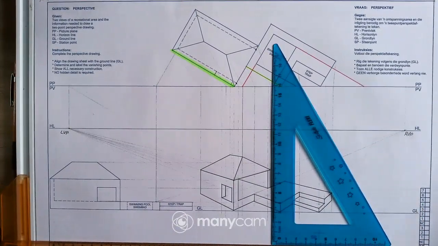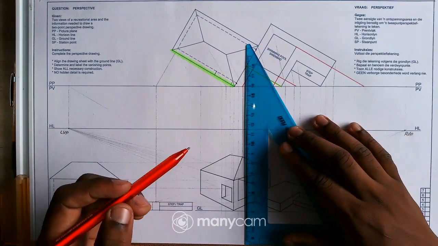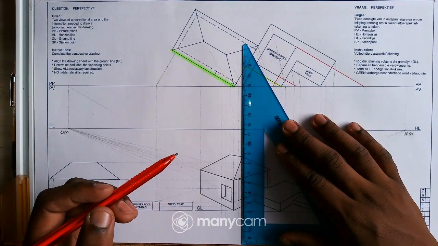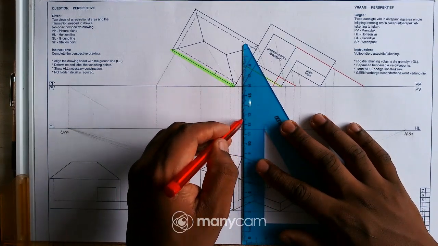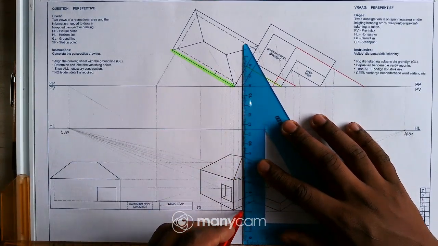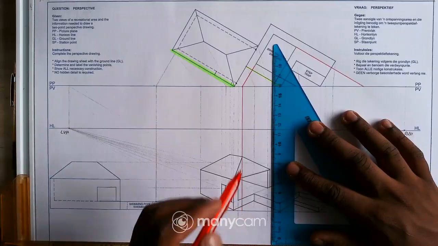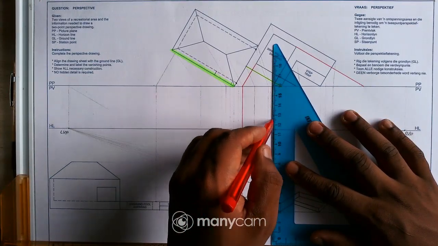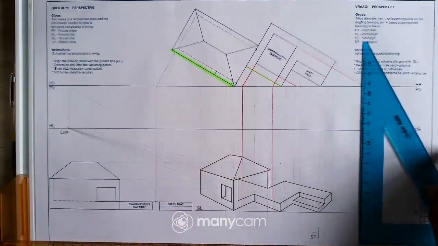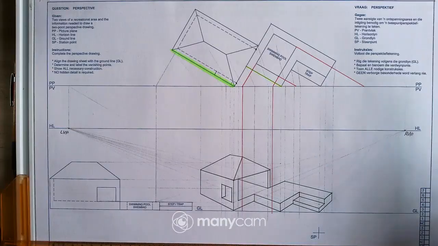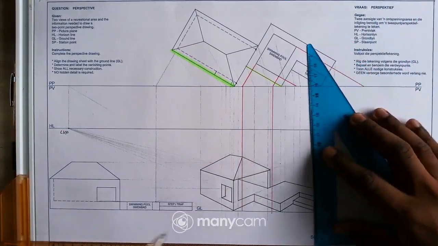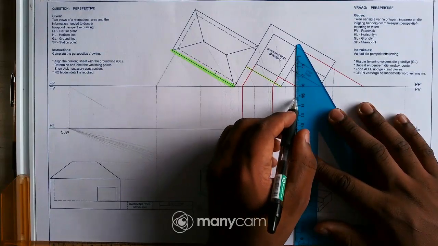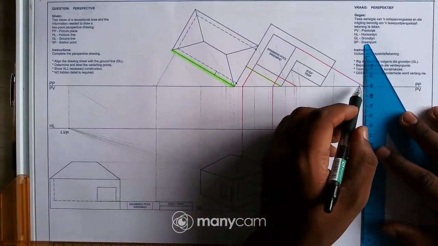Let me just use my red pen. Just take note that this is a construction line, so because I have lines already on my drawing, I will just use my red pen for the swimming pool there, right? Okay, and then for this side I can just use my pencil. It's fine, like that.